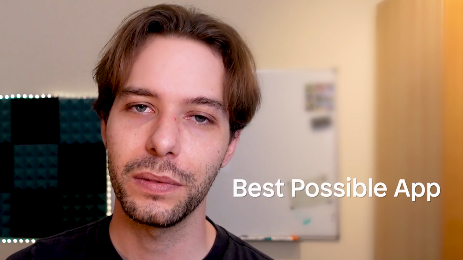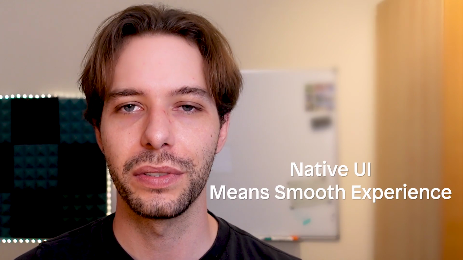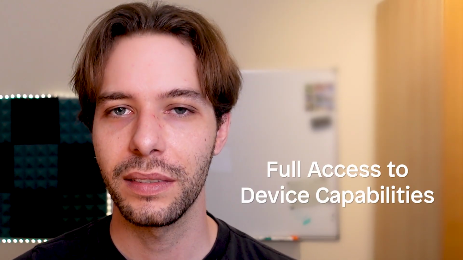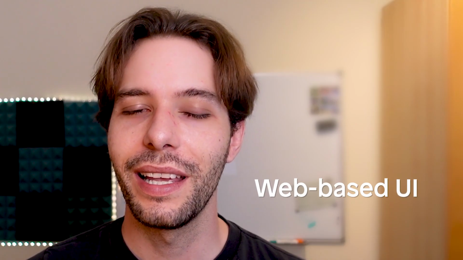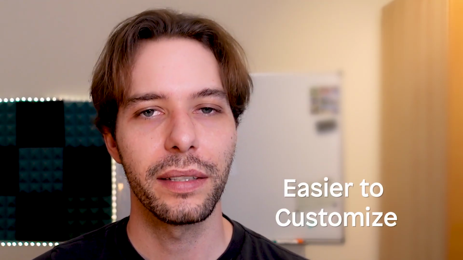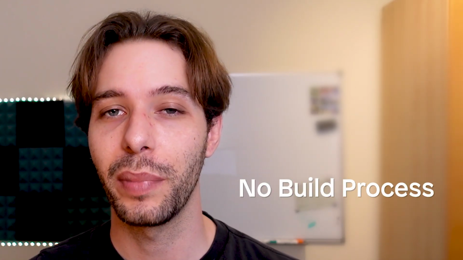To sum it up, native mobile apps allow you to build the best possible apps. They leverage native user interfaces, allowing the smoothest possible experience for your users. And they provide full access to all of the capabilities of the mobile device, including the ability to execute custom native code. PWAs, on the other hand, make use of web-based user interfaces that can reuse existing assets and can be customized much easier to reflect your brand. Also, PWAs do not need to be built and installed, making accessing them much easier compared to native apps. While more limited than native apps, PWAs still offer a wealth of mobile capabilities.